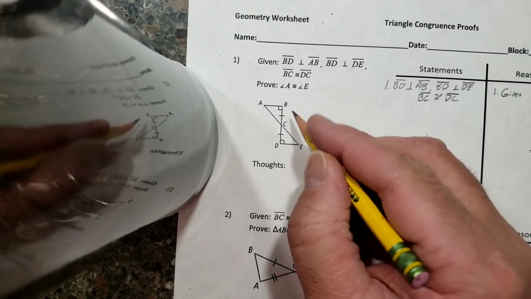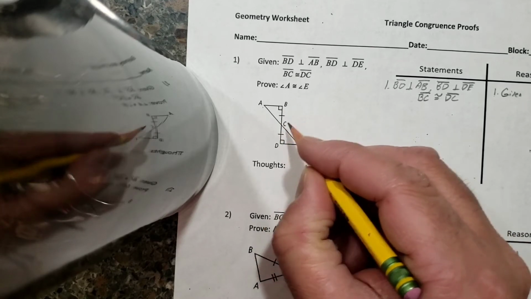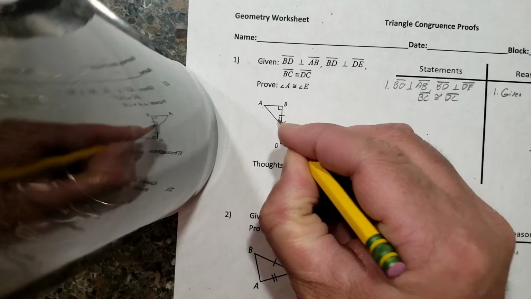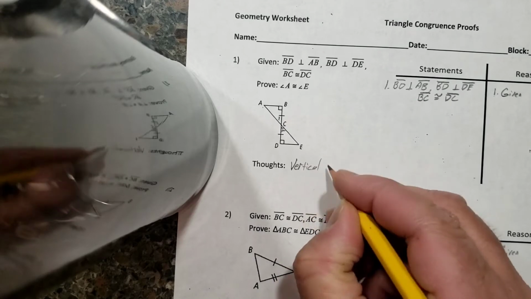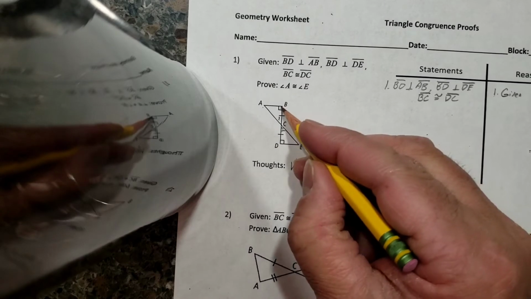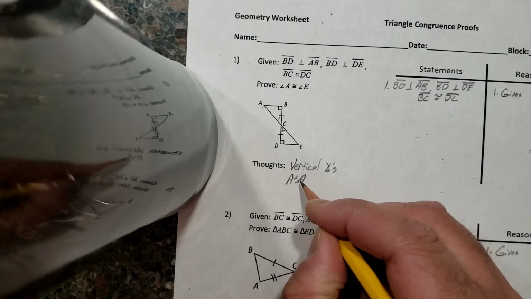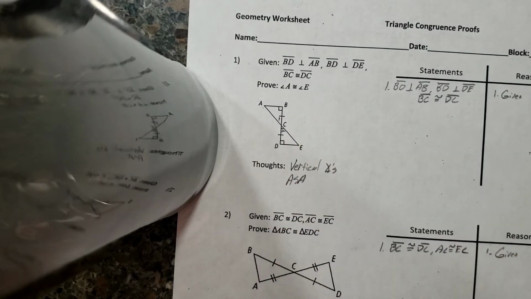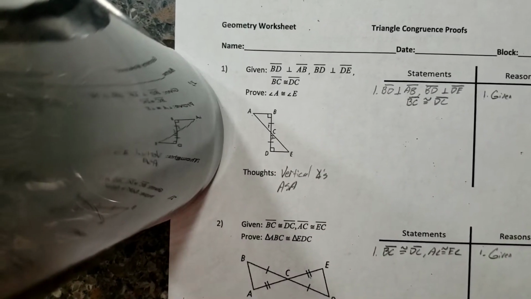So my thought, they've already labeled it. They've got our angles, our side. Right here, I'm actually going to label these angle 1 and angle 2 because they are vertical angles. So that's one of my thoughts. I have vertical angles. The vertical angles are going to give me angle, side, angle, and then from there I'm going to have to use congruent parts of congruent triangles are congruent as my last step. Let's walk ourselves through this proof to get those triangles congruent. As you can see, I've put the given down.